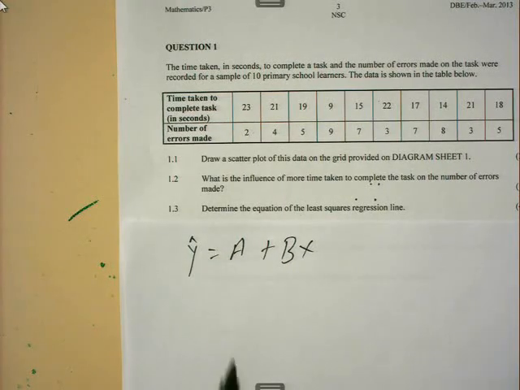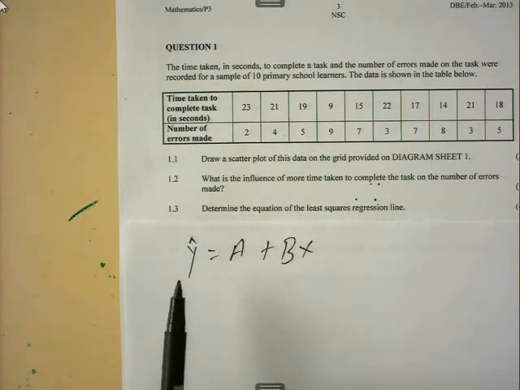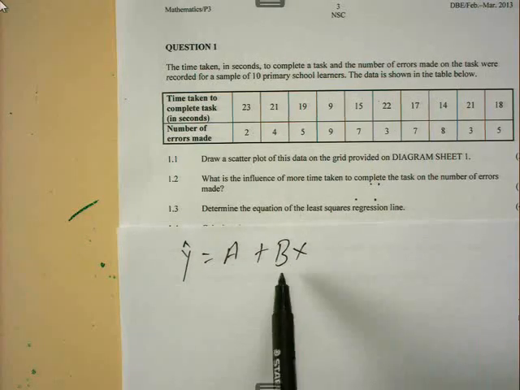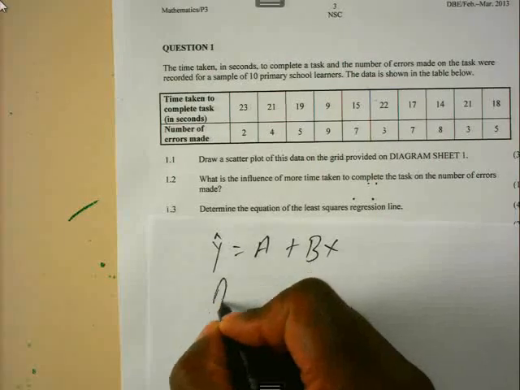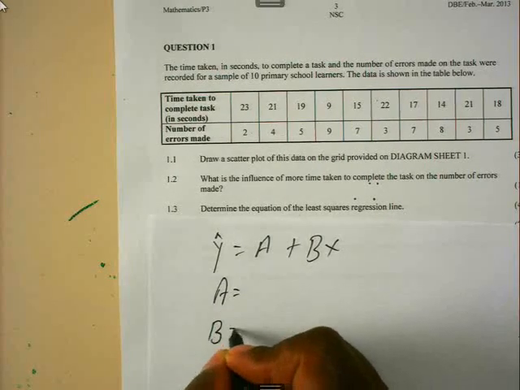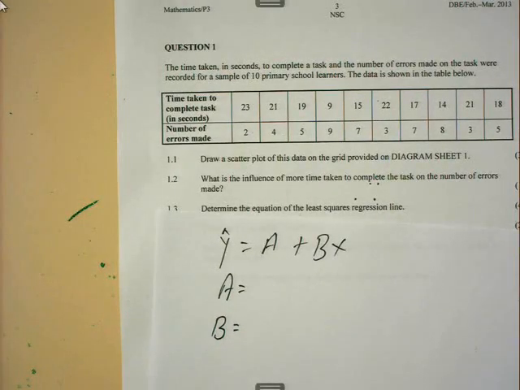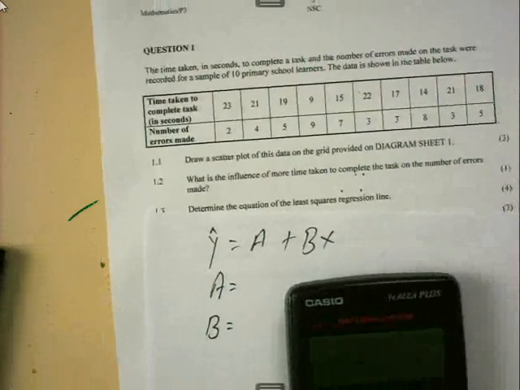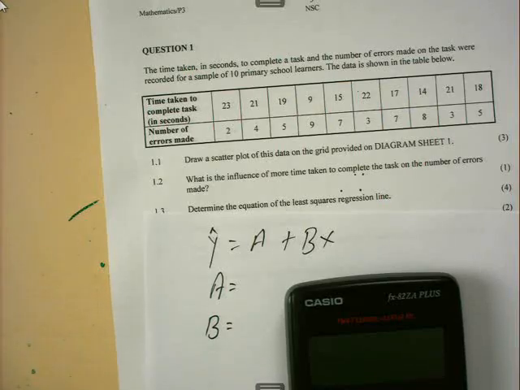So, if the question says determine the equation of the least squares regression line, we need to determine the value of a and the value of b. Our task is to determine the value of a and then the value of b. And there is an easier method. Let's just use the calculator. With the aid of a calculator, it's easier. How do we do that?